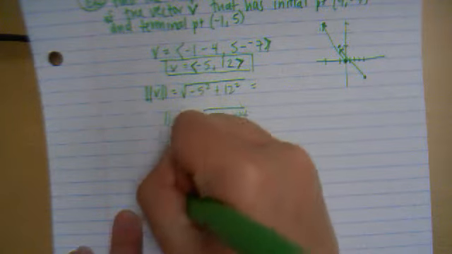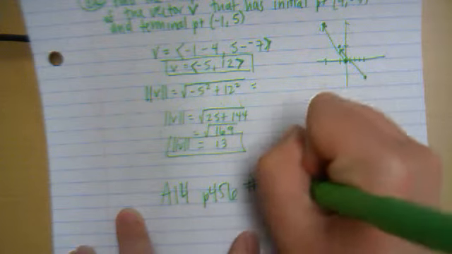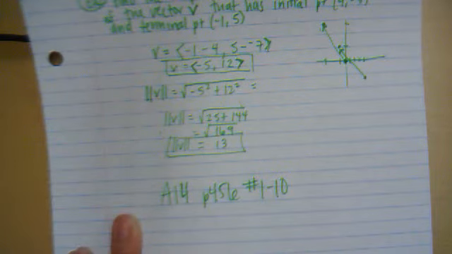Alright, your assignment is A14, page 456, numbers 1 through 10. Please let me know if you have any questions, and good luck.